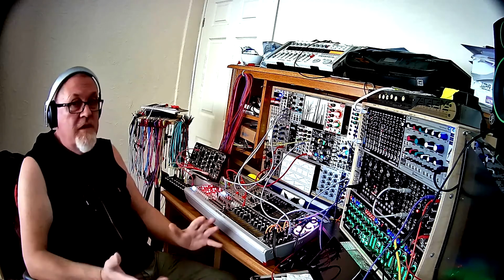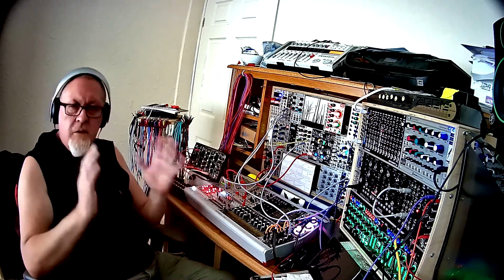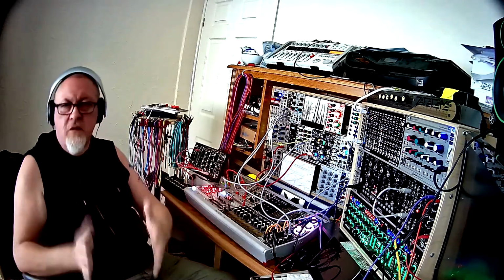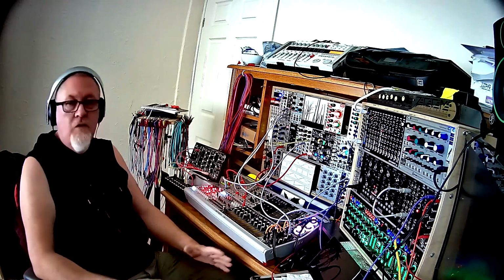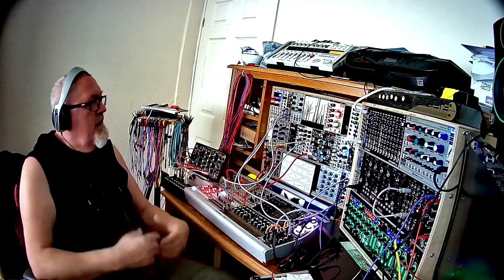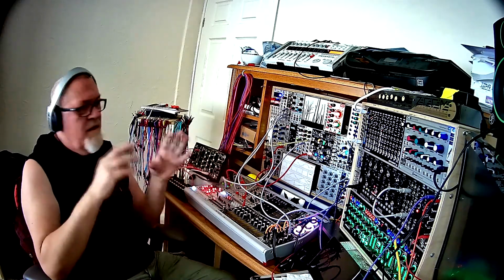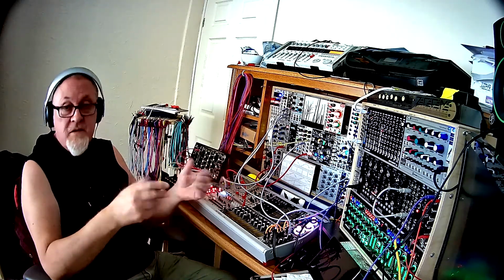There really is no right and wrong with this stuff. There are a lot of people who get very fixated on, this is the right way of doing things, this is the wrong way of doing things. And there are a few rights and wrongs, because you could damage equipment by doing the wrong thing. But as far as connectivity and how to put things together, if you like the way it sounds, it's the right way. Simple as that.